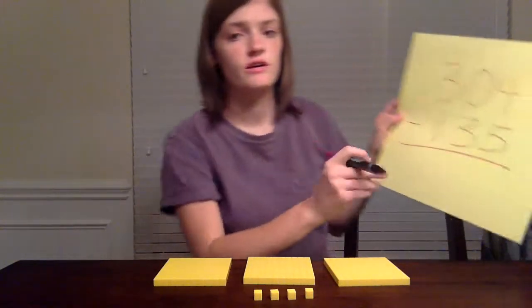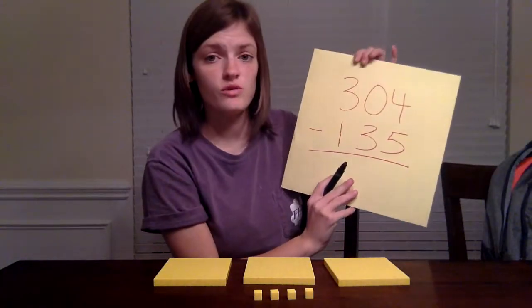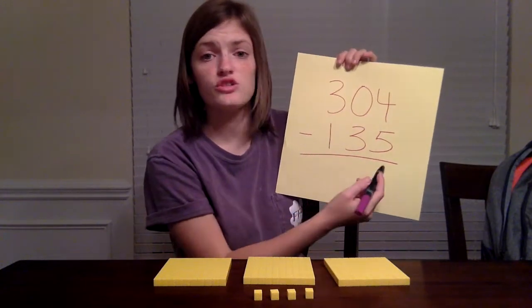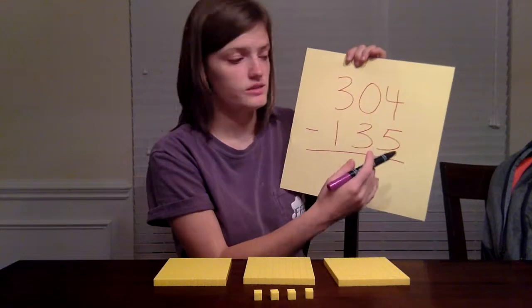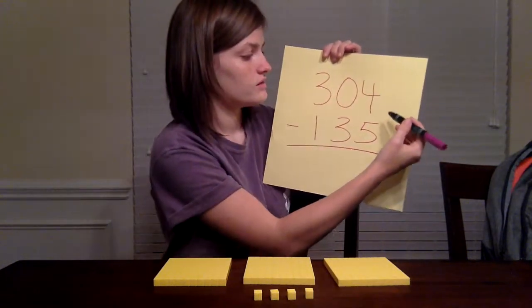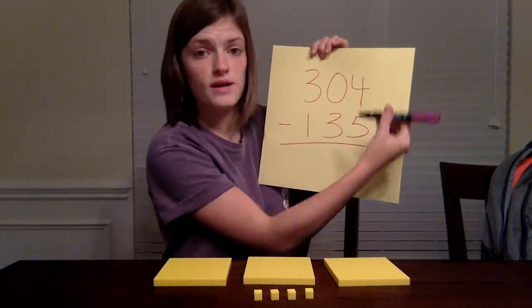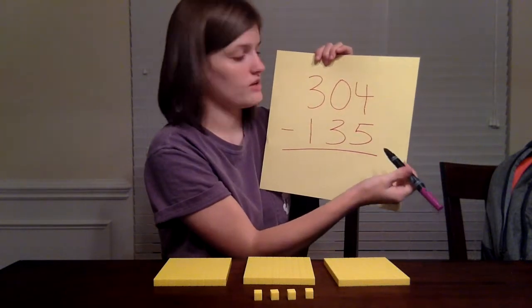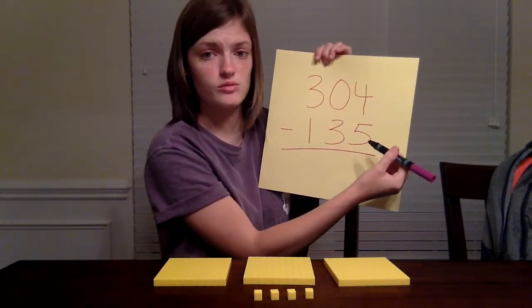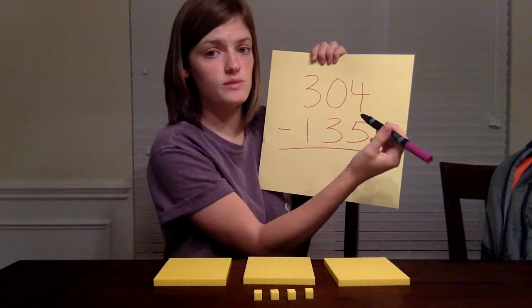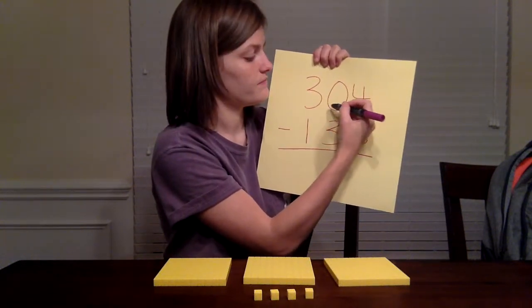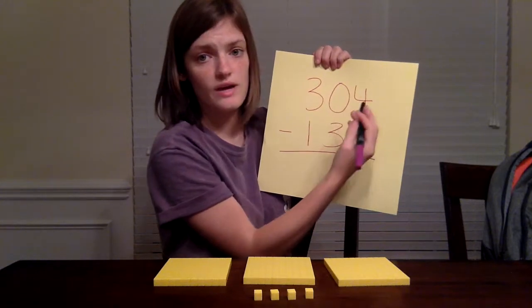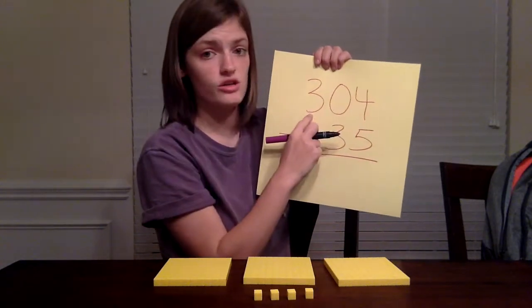Our problem here is 304 minus 135. In subtraction, you always start in the ones place. So our ones place is 4 minus 5. Well, we know we can't do that because we don't have enough to subtract 5 from 4, which means we have to borrow from our neighbor, which is our tens. But the problem is we don't have any tens, so we need to go all the way to the hundreds.